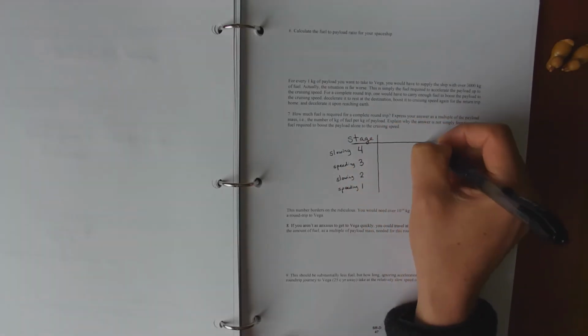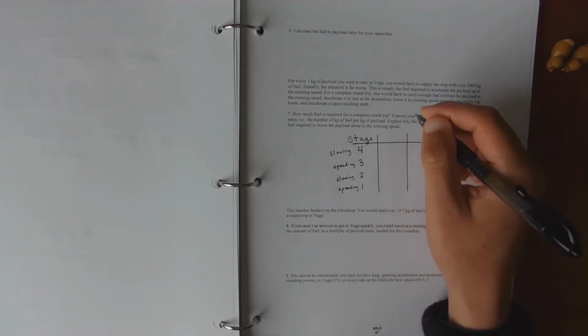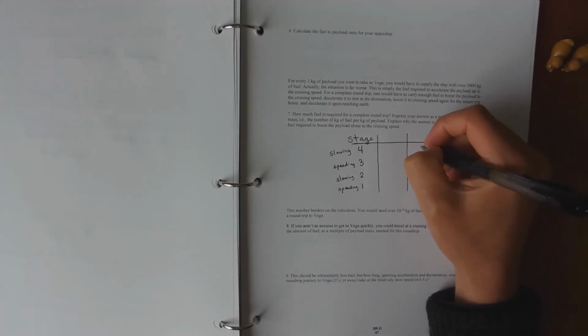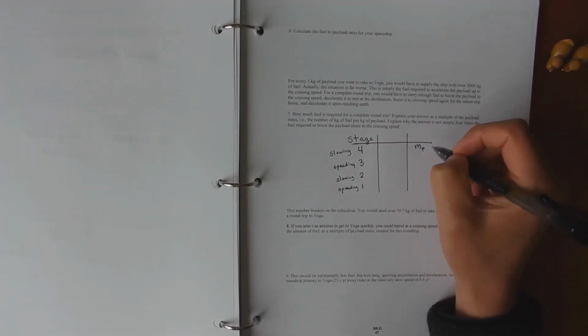When we end up back on Earth, we are going to have a mass which is equal to the payload mass. I'm going to call this M sub P for the payload mass, and it told us to express your answer as a multiple of the payload mass.